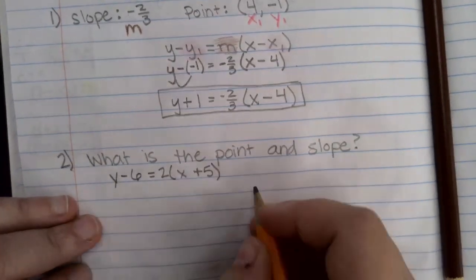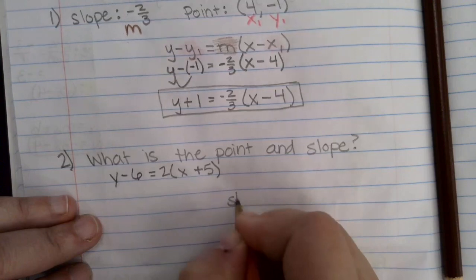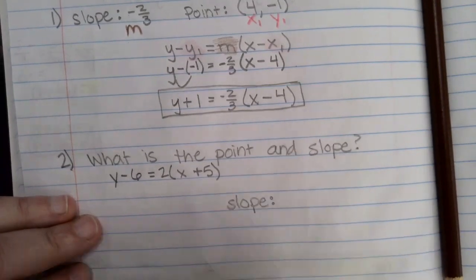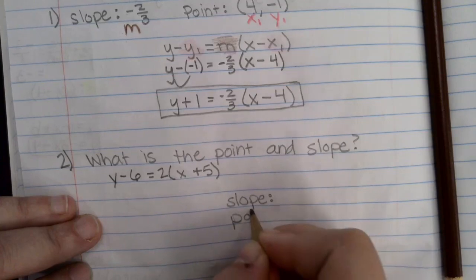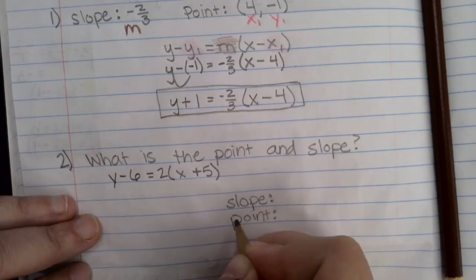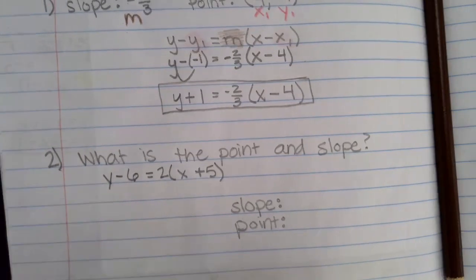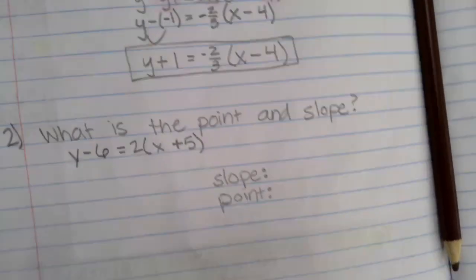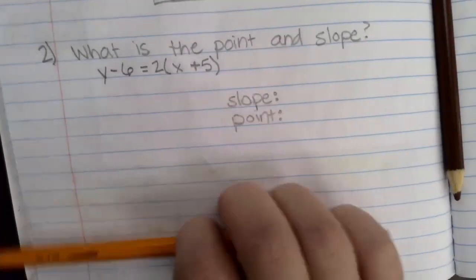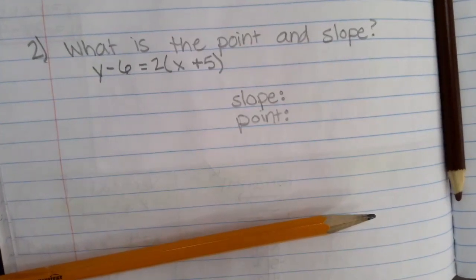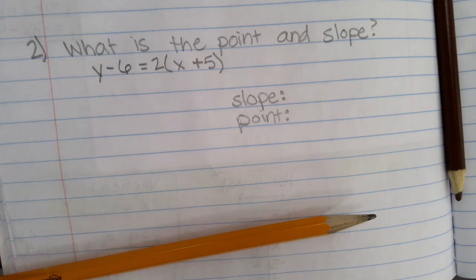Based on that information, I need to know what is my slope. Think it through first, though. Yeah, so it's 2. Give everyone a second to write things down, though. You're thinking really fast, and I like that. You're answering the question before I even ask it. Some people need a second to process what's even happening. Okay, you work it out. Find your slope and point and see if you're right.